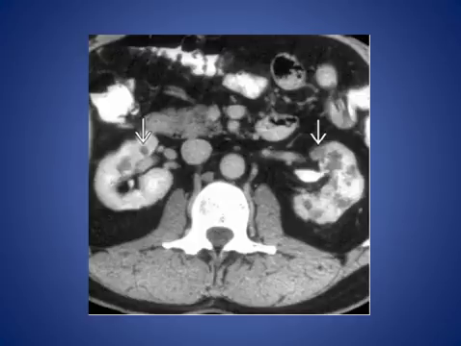Here, this patient with contrast-enhanced CT scan, medullary cystic disease, multiple renal cysts involving both cortex and medulla with progressive renal failure and anemia and salt-wasting nephropathy, typical imaging and clinical features of medullary cystic renal disease.